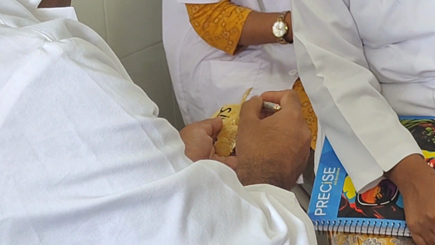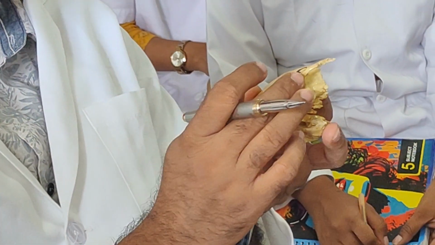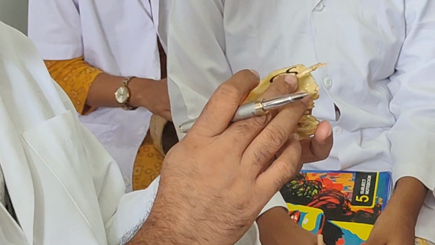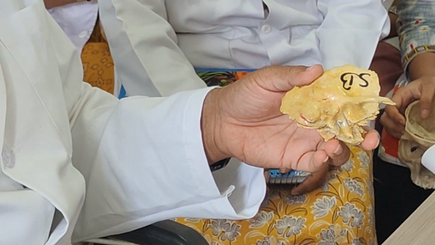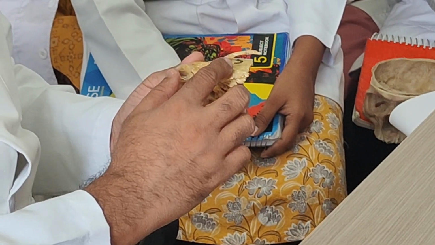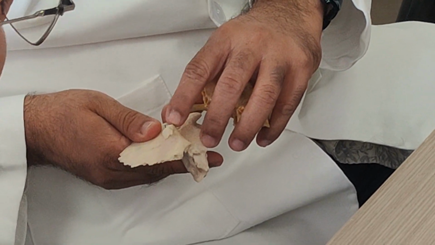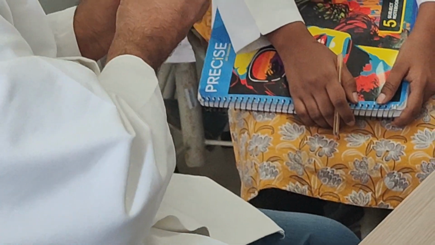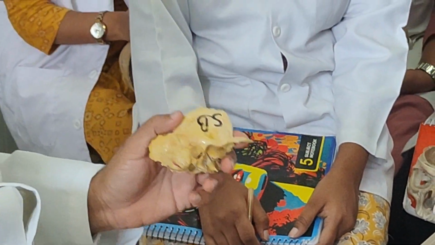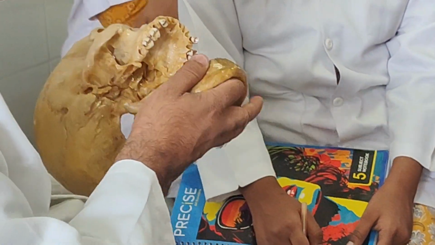These two meet at a tubercle. This one is known as the tubercle of zygoma. This one is the articular tubercle. This one is the postglenoid tubercle. Oh, okay. This one is the tubercle of zygoma. This portion is the tubercle of zygoma, and here lies the articular tubercle.